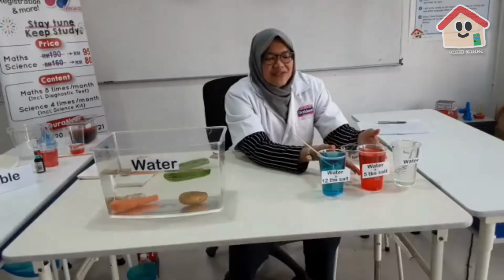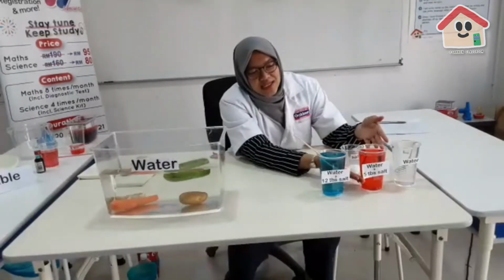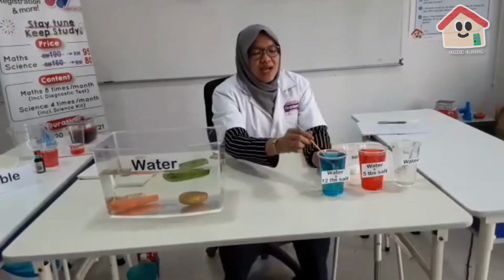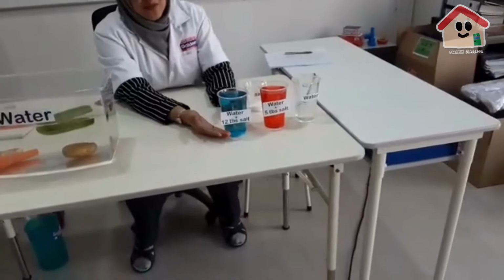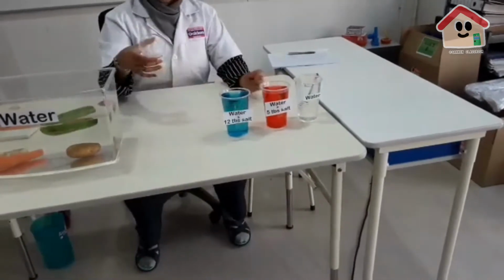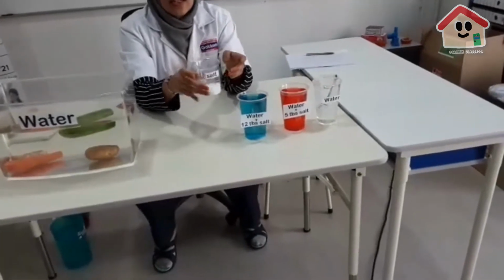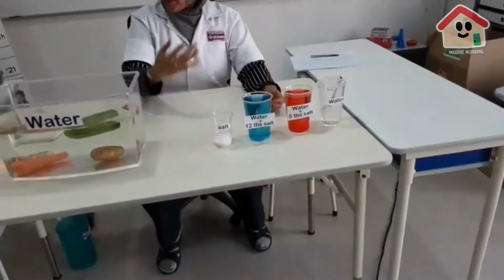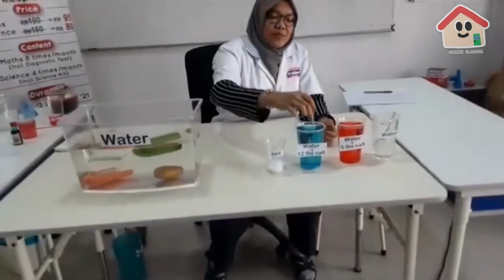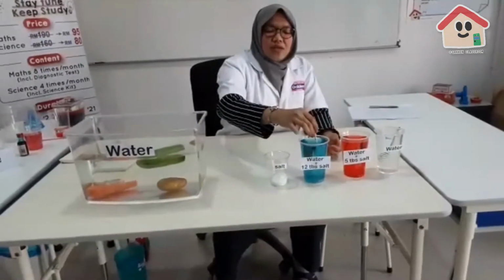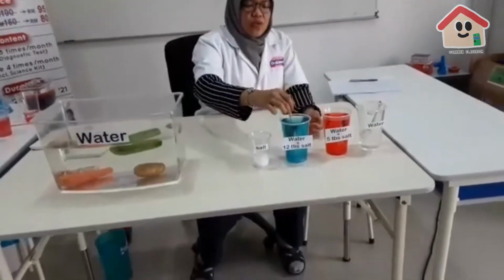The red color water is water with 5 tablespoons of salt, and the blue color is water with 12 tablespoons of salt. I just use the normal salt that you have in your kitchen. When I put it in, I use a spoon to stir so the salt dissolves in the water.